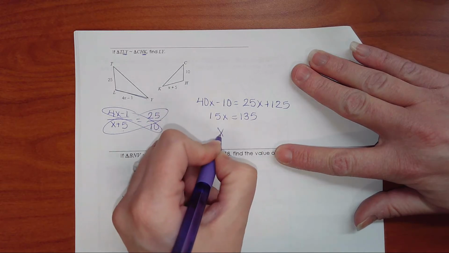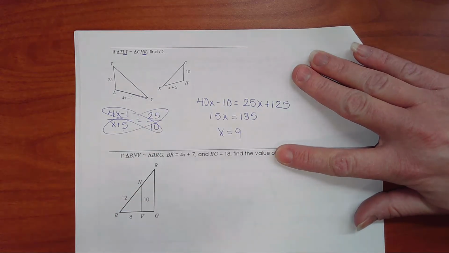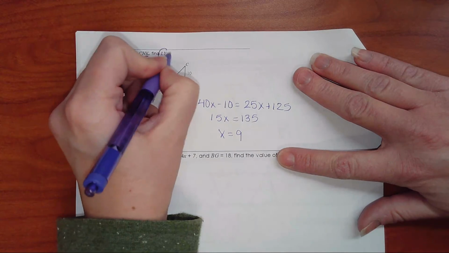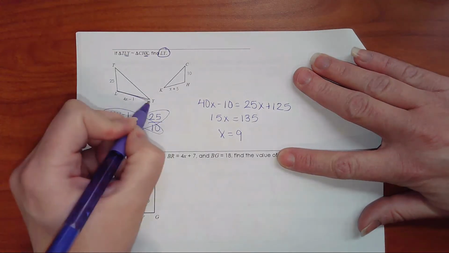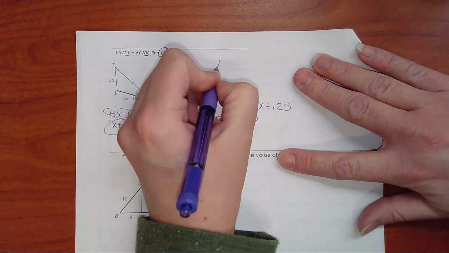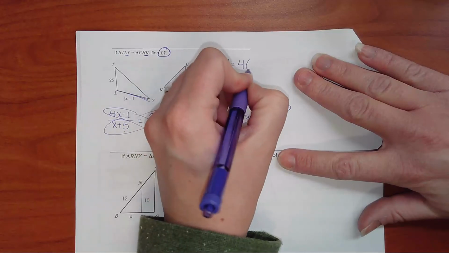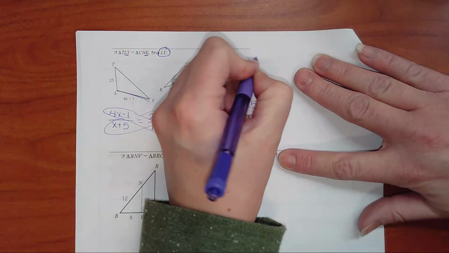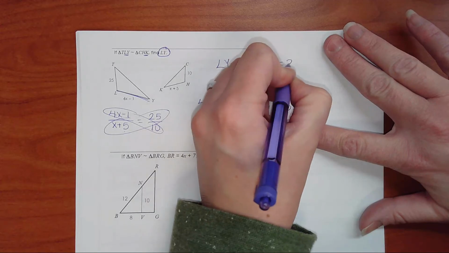Divide by 15 and you get x to equal 9, which is great, but the problem wants you to find LY. So LY is 4x minus 1. So you do 4 times x, which is 36, minus 1, which is 35.